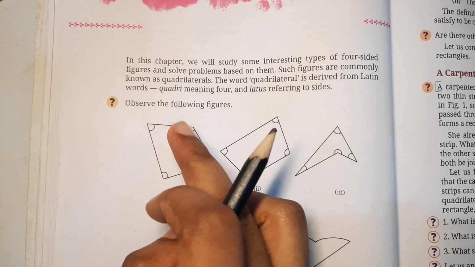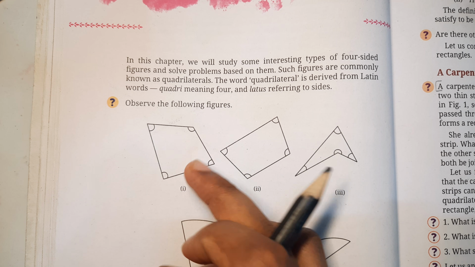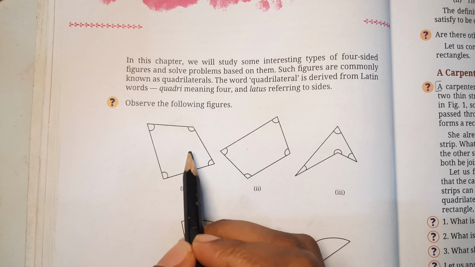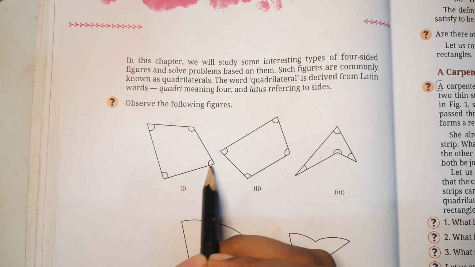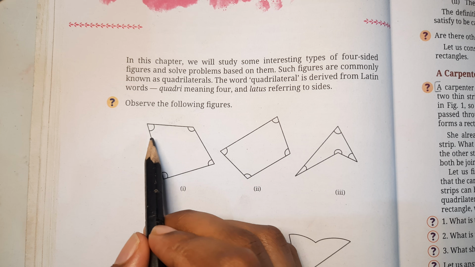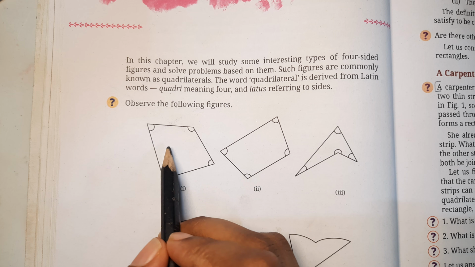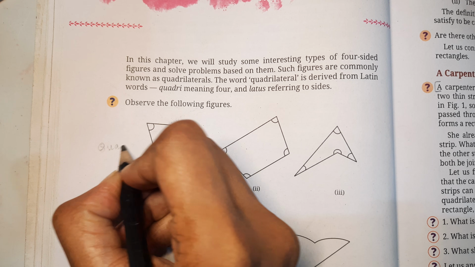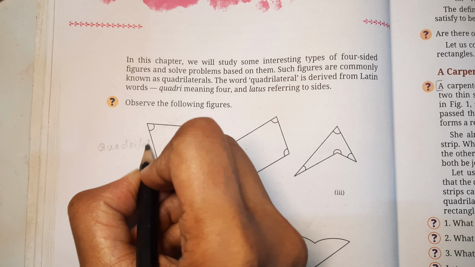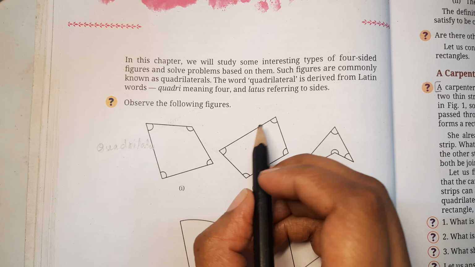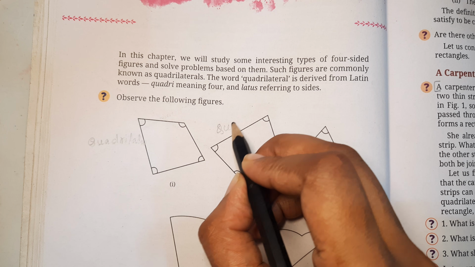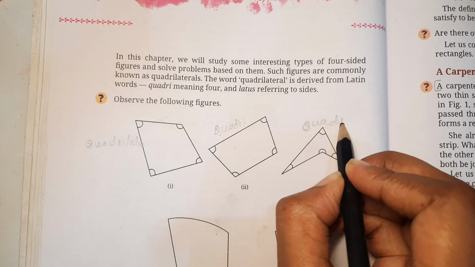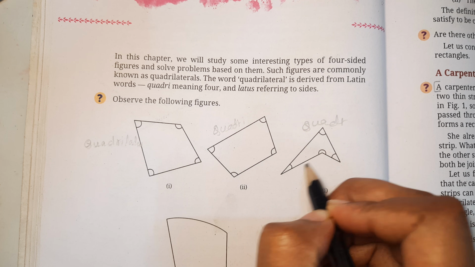Quadri means 4. There will be 4 sides: 1, 2, 3, 4. Now you have to observe the following figure. This has 4 lines. So this is a quadrilateral. I will call this a quadrilateral. This is a quadrilateral. This is also a quadrilateral, because it has four sides.